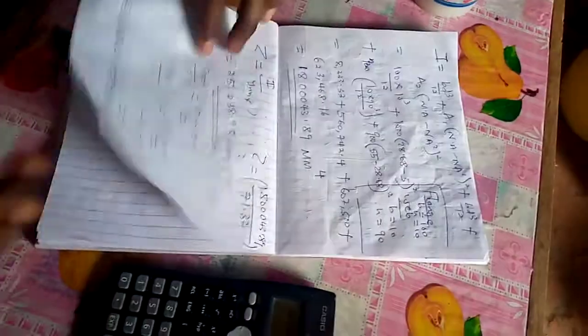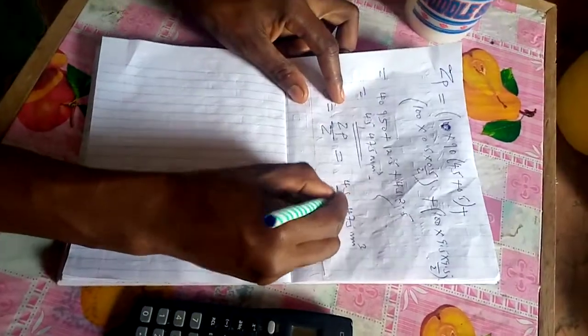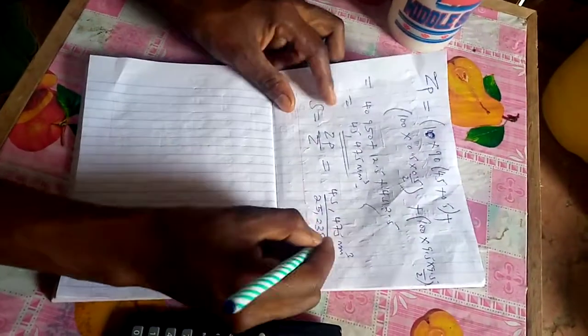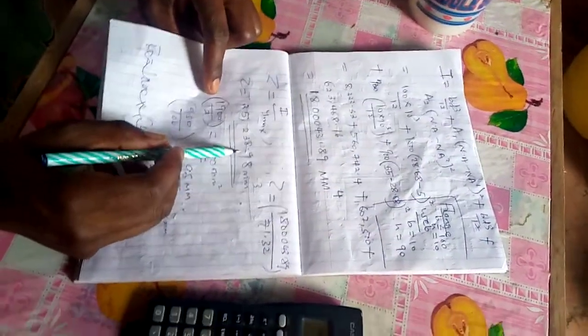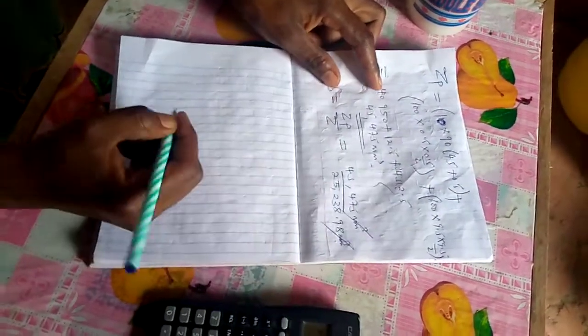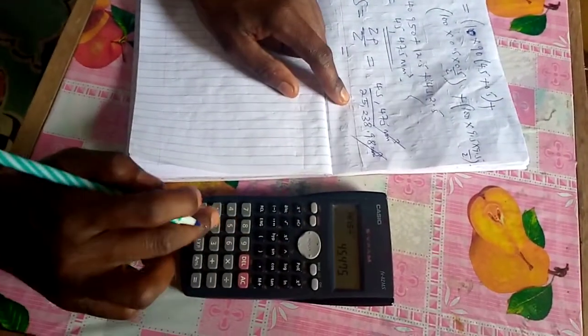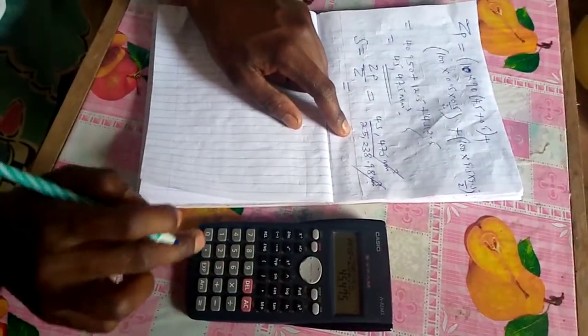Then we divide by the section modulus, which we got here as 238.98 millimeters cubed. So the millimeters cubed cancel.